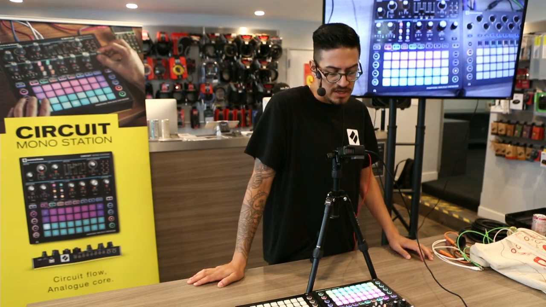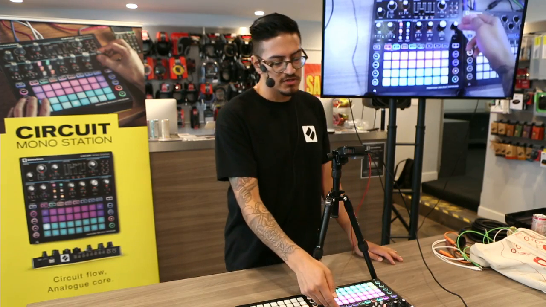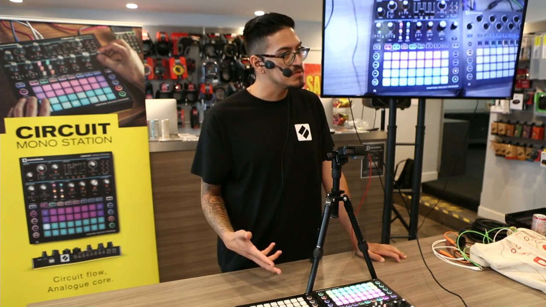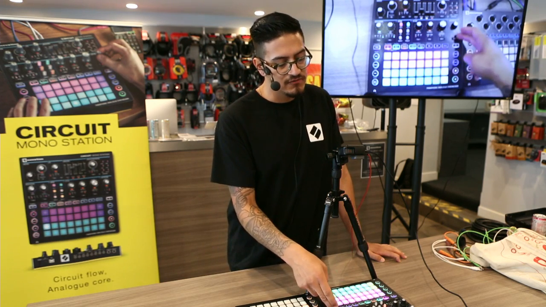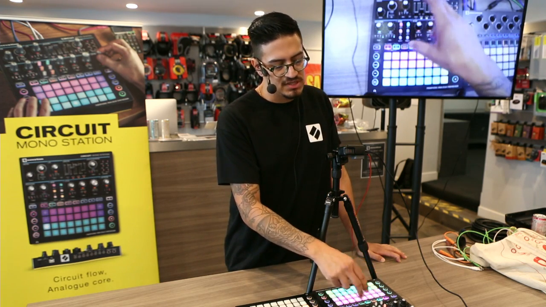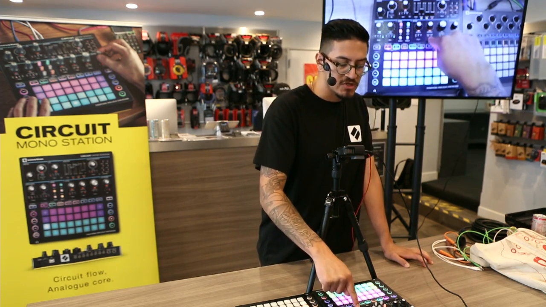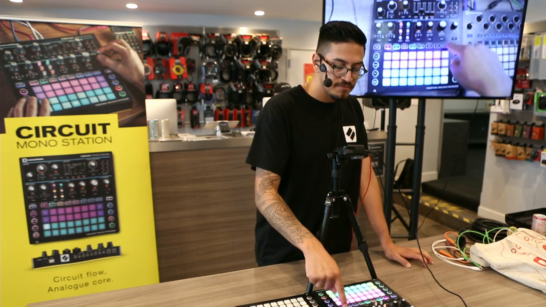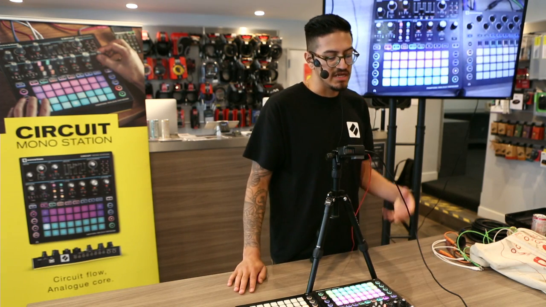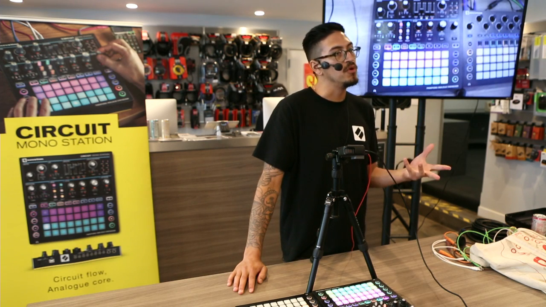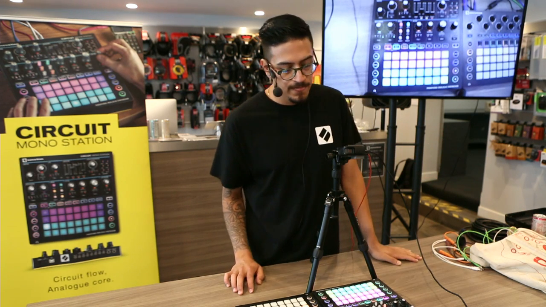Yeah, and then you've got pre-filter distortion and post-filter distortion, so two separate distortion circuits, with three different distortion types for the post-filter. The pre-filter one's always the same. You've got band pass, low pass, high pass, your slope of 12 dB or 24 dB, and then the bypass, which basically lets either the noise bypass the filter, oscillator 2 bypass the filter, or both, or none.